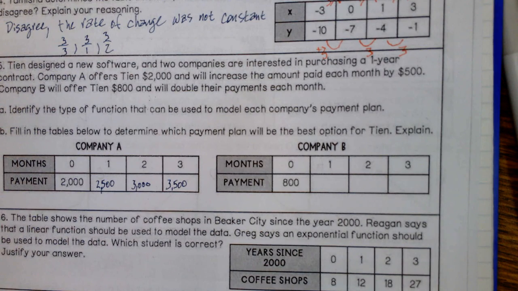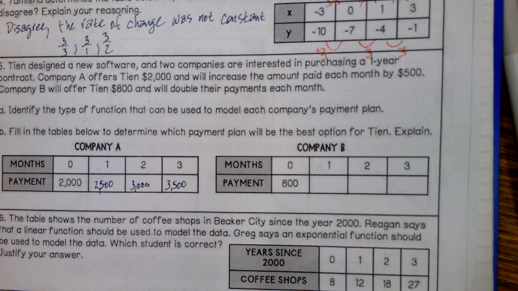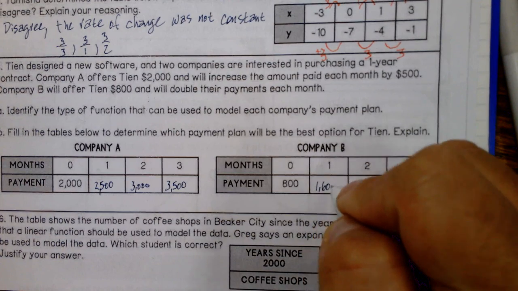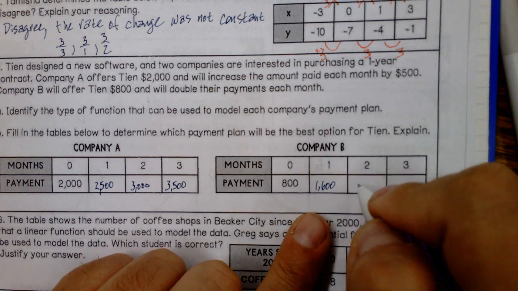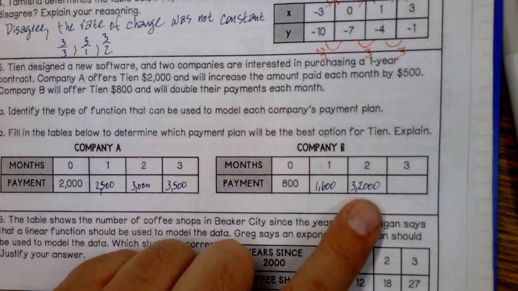What is Company B doing again? Doubling. Yeah, they're going to double this amount, right? So then we're going to double that. And then we're going to double that.